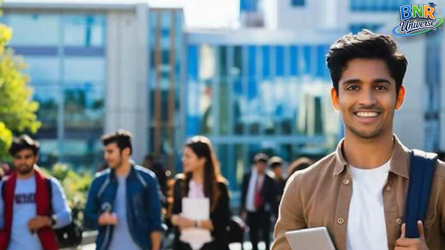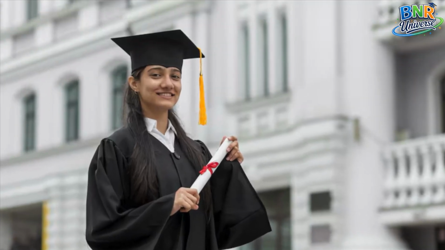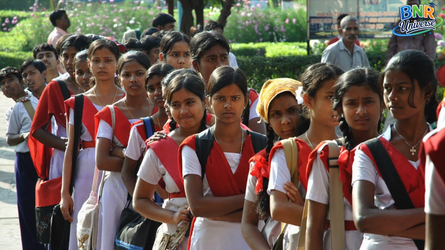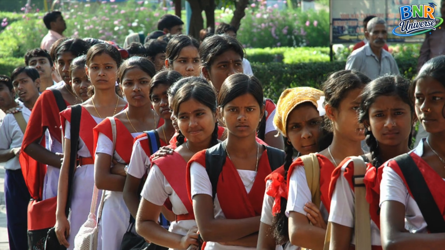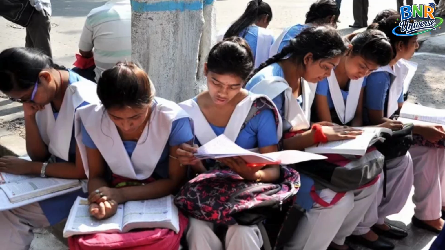JEE Main marking scheme. Now let's discuss something every student should know perfectly: the marking scheme. For a correct answer, students receive 4 marks. For an incorrect MCQ answer, 1 mark is deducted. For unanswered questions, no marks are awarded and no marks are deducted. This may sound straightforward, but negative marking significantly impacts rankings.